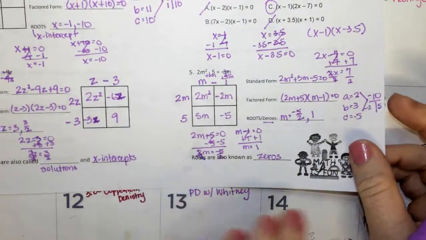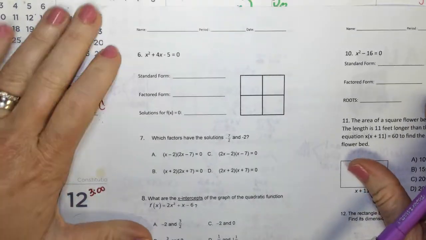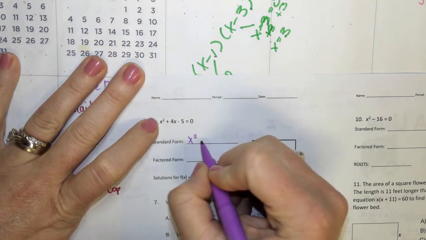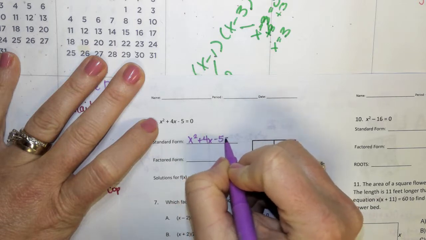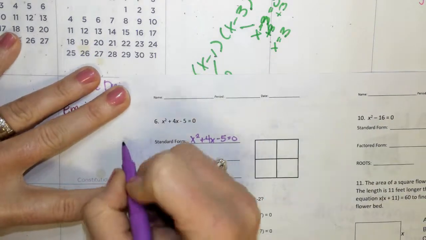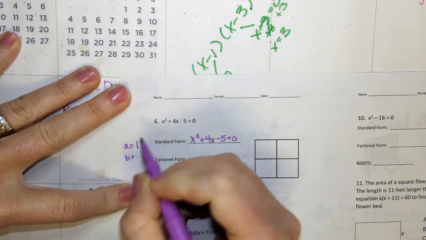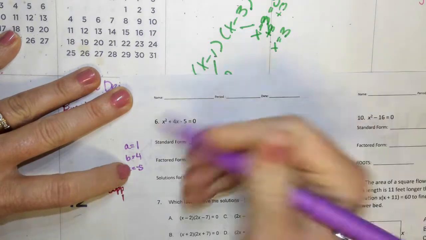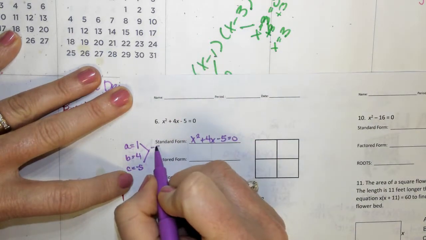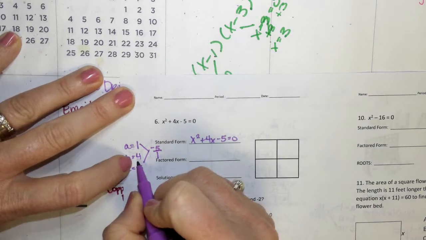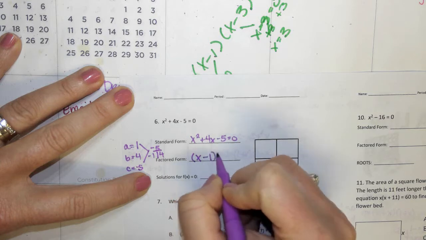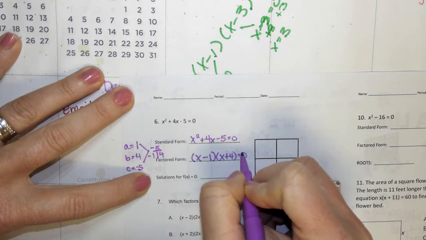Okay, so now flipping over to the back side, starting with number 6. This one's already in standard form, so I don't have to move anything around. Just have to rewrite it down here. So now I can start factoring. So I have a equals 1, b equals 4, and c equals negative 5. And since my a is 1, I don't need to use my box, so I can go ahead and do my a times my c, which gives me negative 5. And 2 factors of negative 5 that add up to give me 4 would be negative 1 and 4. So that means my factors would be x minus 1 and x plus 4 equals 0.